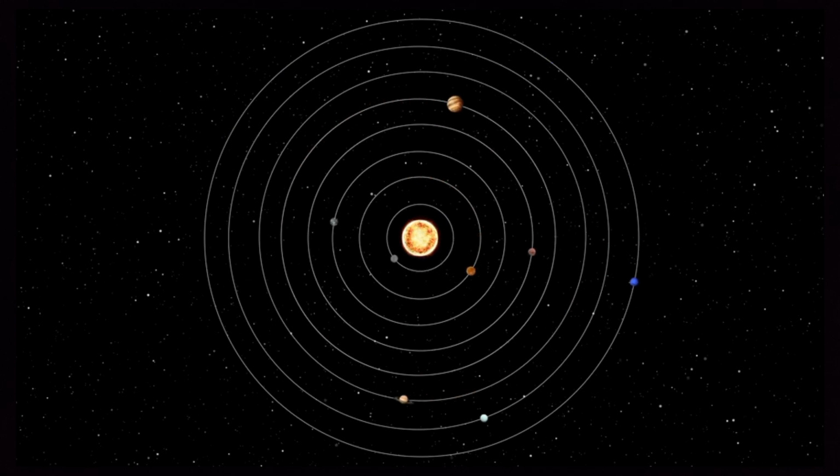Sometimes when the moon orbits Earth, it moves between the sun and Earth. And when this happens, the moon blocks the light of the sun from reaching Earth. This causes an eclipse of the sun, which is known as solar eclipse. So solar eclipse is actually an eclipse of the sun.